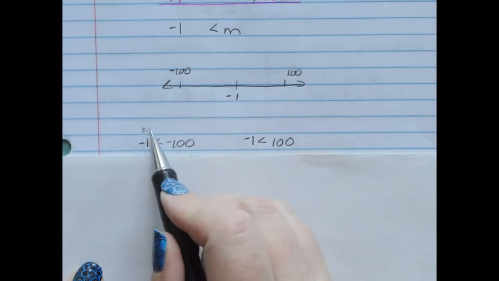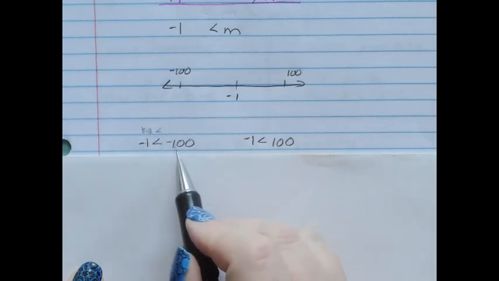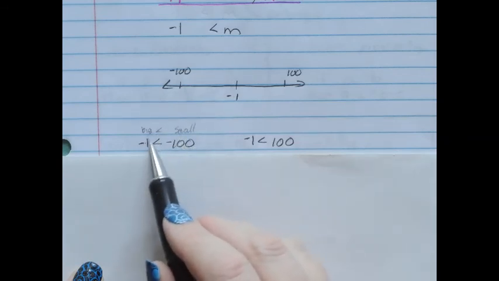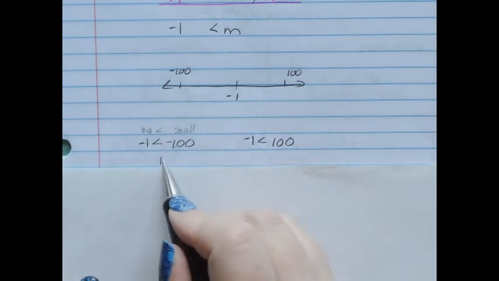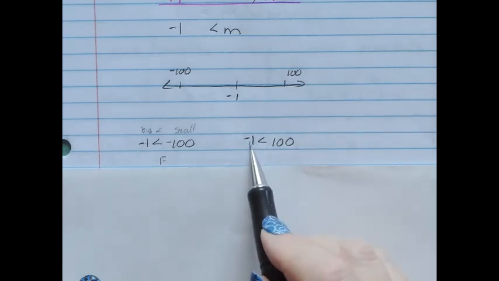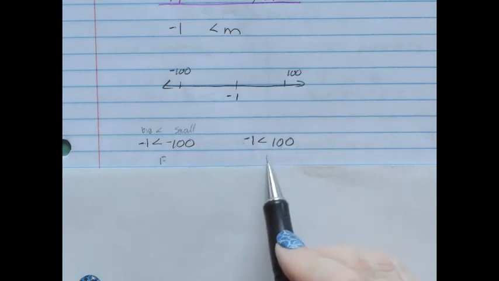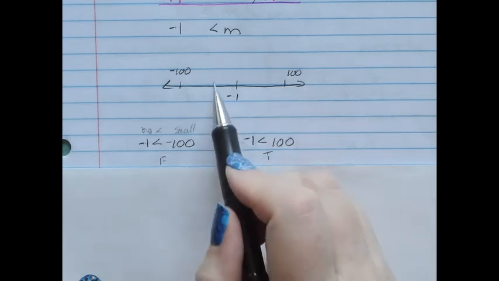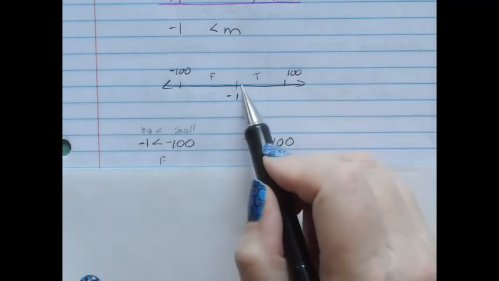Can a bigger number be less than, again, the further away a negative is, the smaller it is. Can a big number be less than a small number? No, that is false. It turns out negative 1 is greater than negative 100. Can a negative, again, opposite sign, so I'm just going to go with signs, can a negative be less than a positive? Yes, a negative can be less than a positive, that's true. So again, this is false and this is true. I'm going to label my graph and shade the true side.